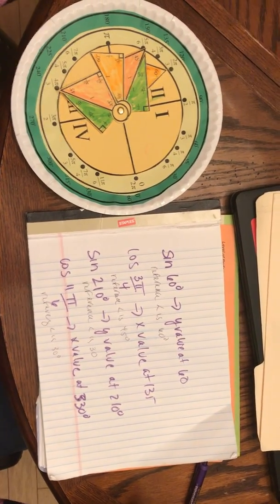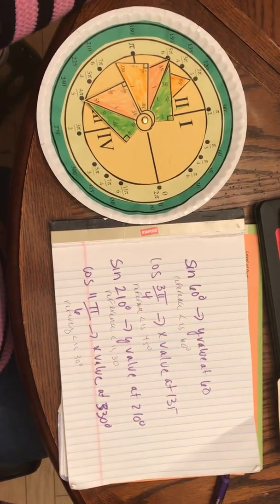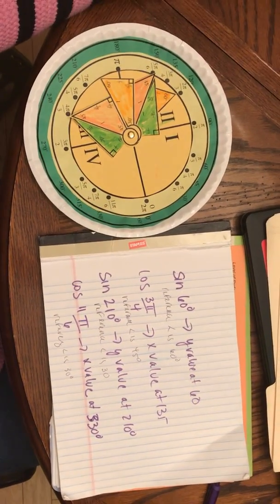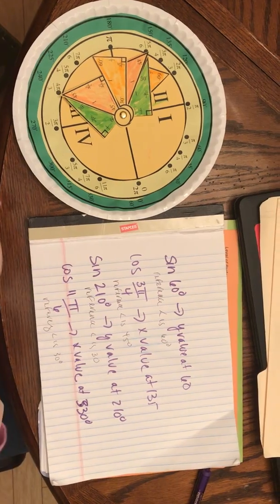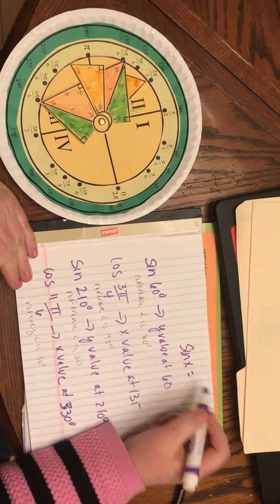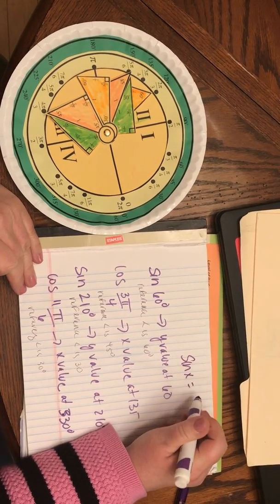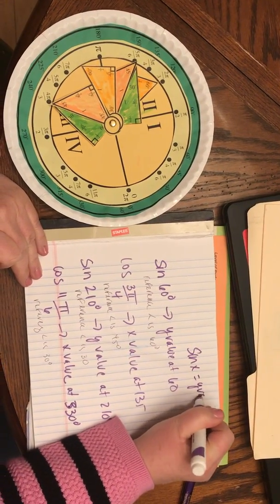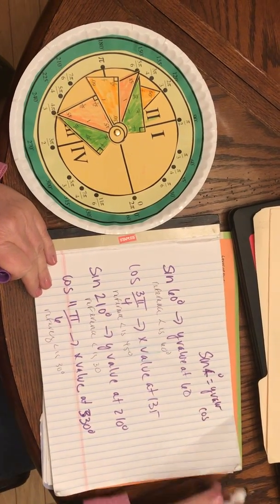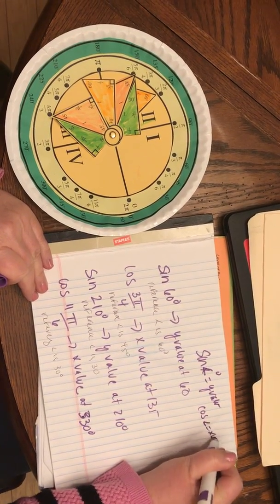We are going to use your handmade paper plate unit circle to discover our sine and cosine relationships around the unit circle. So we know that the sine of an angle is its y value, and the cosine of an angle is its x value.